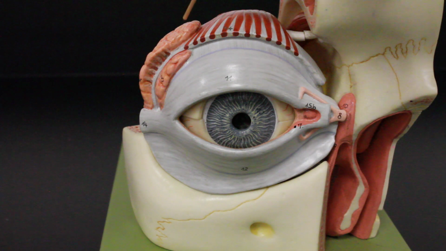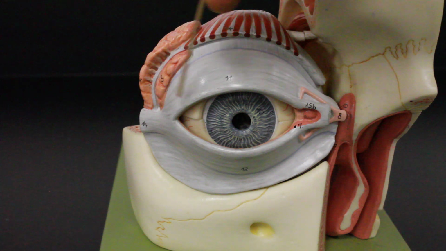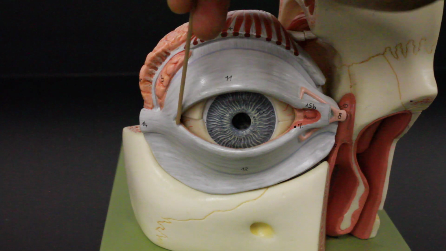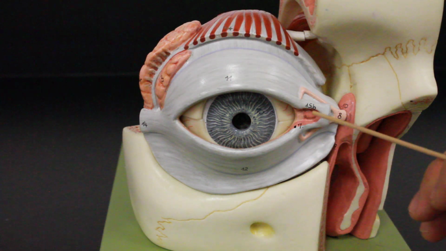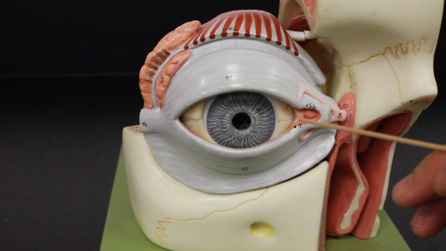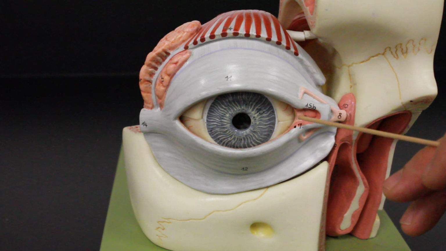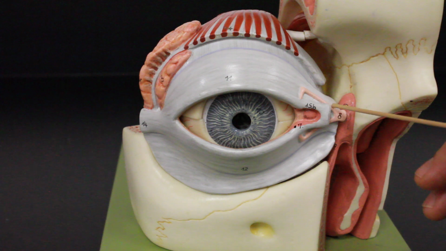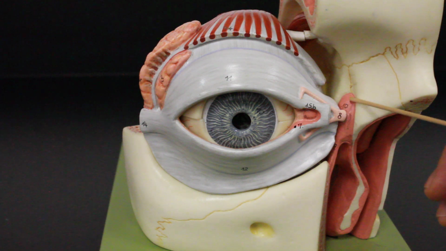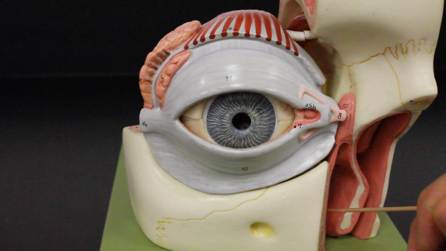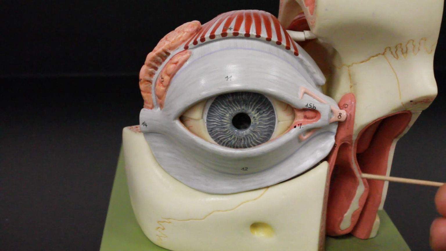Let's review. You got the lacrimal gland with the lacrimal ducts into the palpebral fissures, which has a lateral and medial canthus. This little pink portion is called the lacrimal caruncle. These little holes are called the lacrimal puncta that lead into the lacrimal canaliculi that lead into the lacrimal sac, down into the nasolacrimal duct, and then ultimately into the inferior nasal meatus that drains into your nasal cavity.